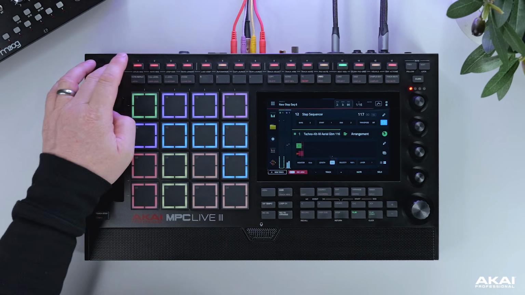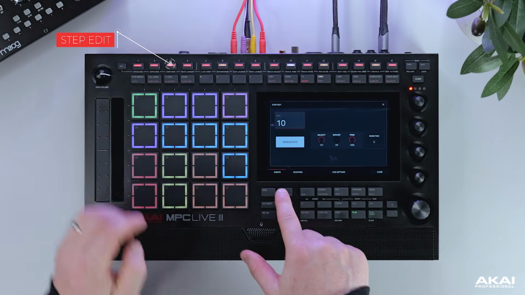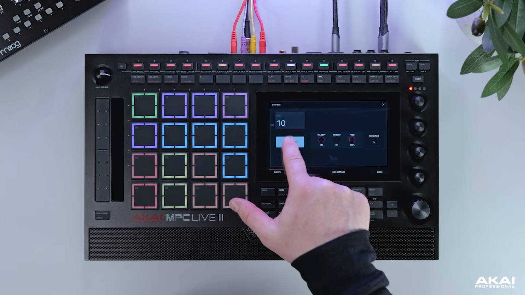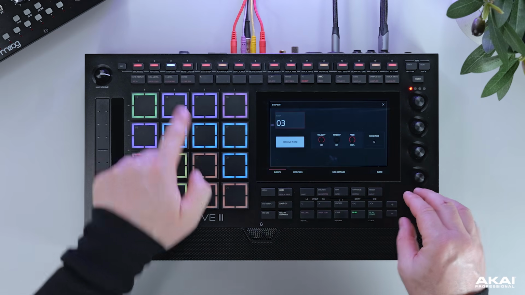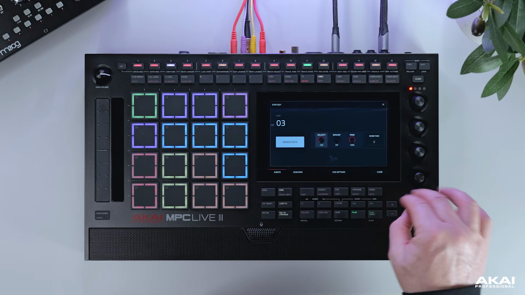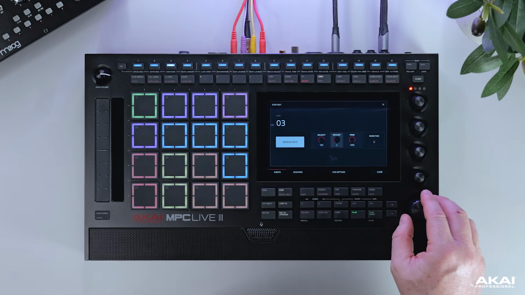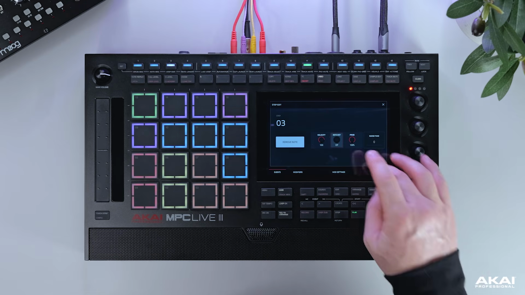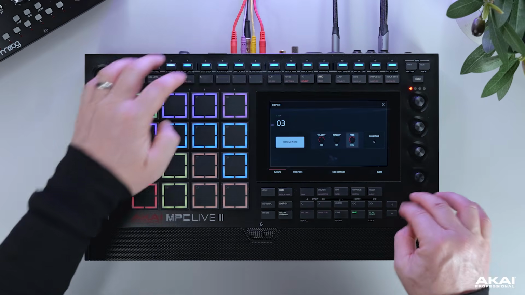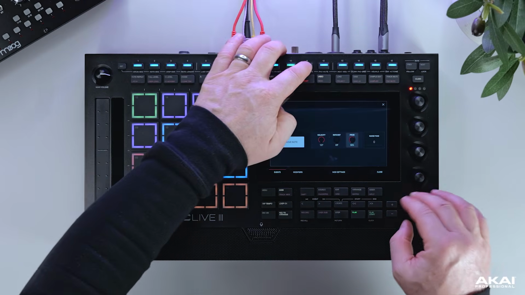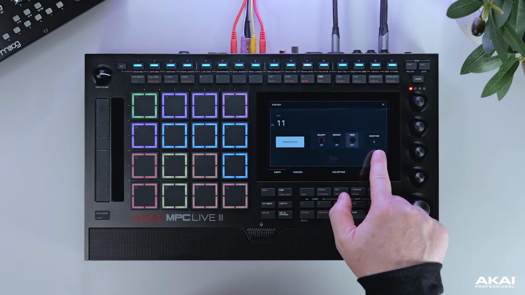Now if we go into step edit, here we can add, remove notes per step, and we can add velocity, and we can also add ratchet and probability to each of our steps. If we simply select the step note, we can then just enter the value. And we also have a nudge notes.